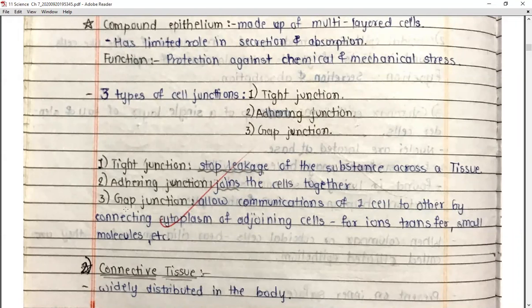Third is the gap junction. Again, the word itself says there will be presence of some gap, right? Which allows the transferring of ions and different types of important molecules. This allows communication from one cell to another by connecting the cytoplasm of adjoining cells. If the cells are adjoining each other, one cell is going to communicate with the other cell through the connection observed in the cytoplasm. So there will be two cells and one connection between them, which is useful for transferring ions as well as some molecules, right? So this is about the third type of junction, and that is the gap junction.